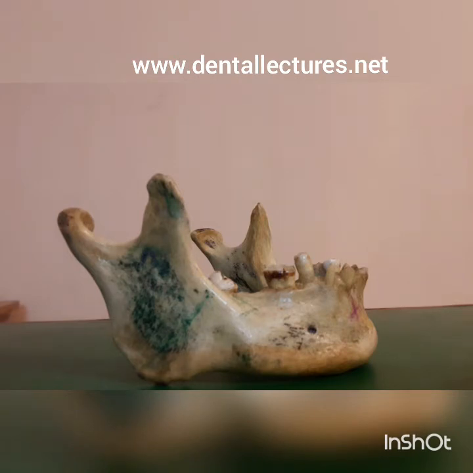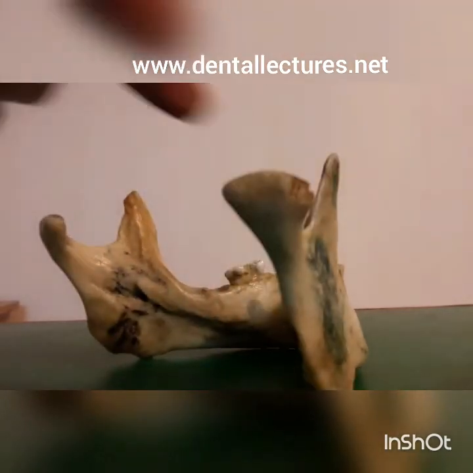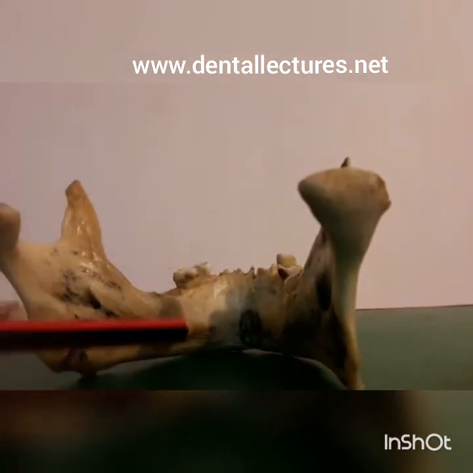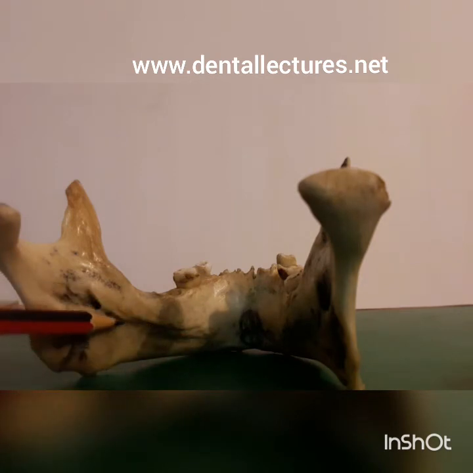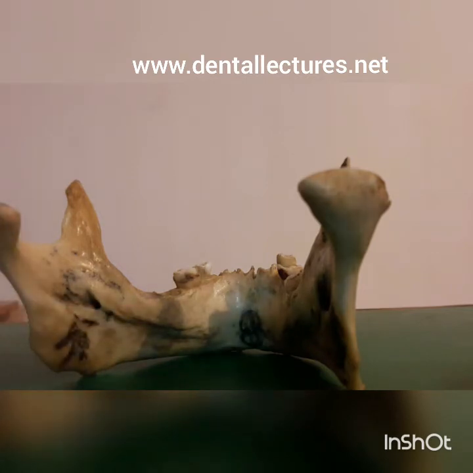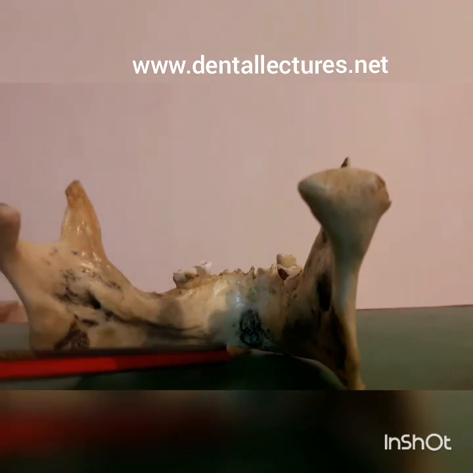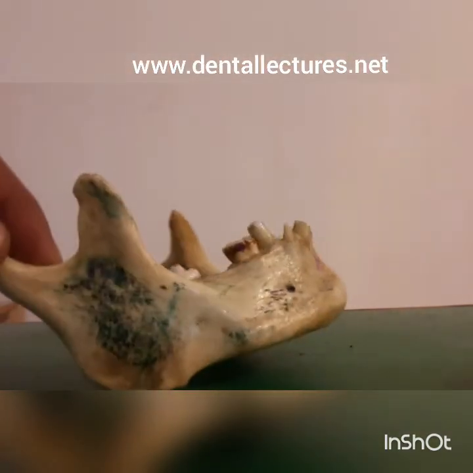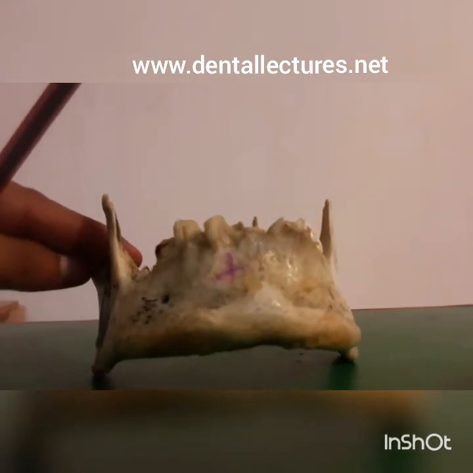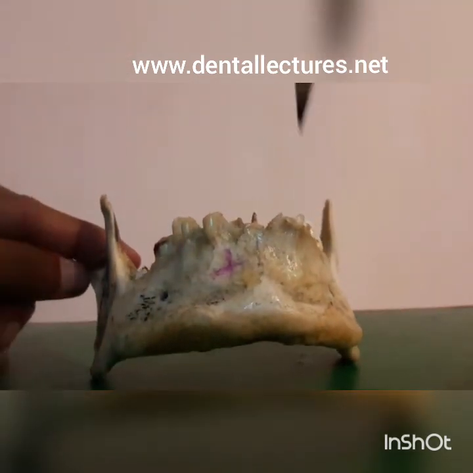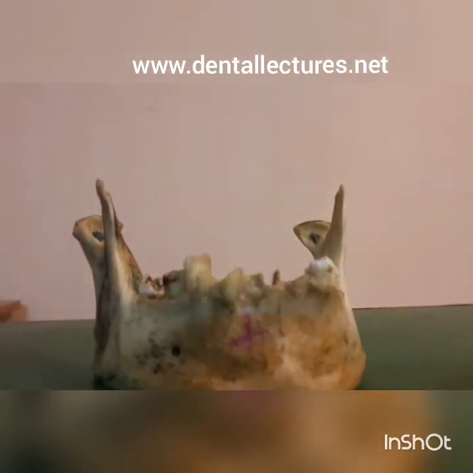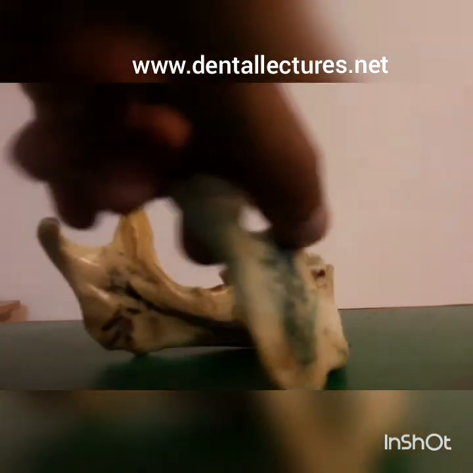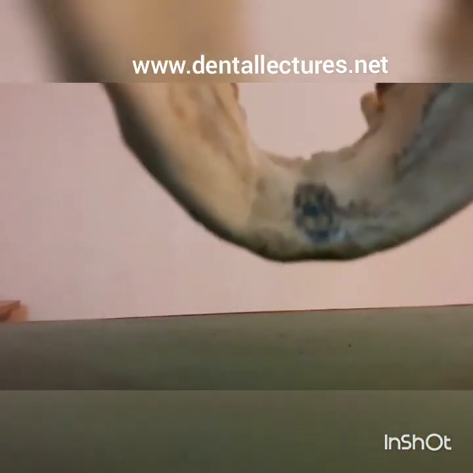Then there are some suprahyoid muscles which attach here, most importantly the mylohyoid, on the mylohyoid line directly or posteriorly through the pterygomandibular raphe. The digastric muscles, the anterior bellies of both, attach onto the digastric fossa. Then we have two muscles which attach to the genial tubercle.